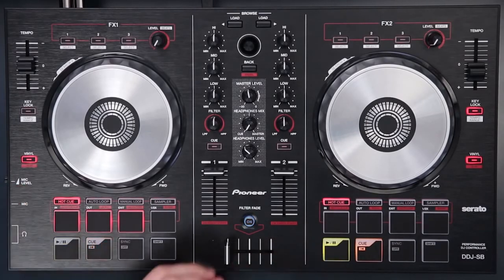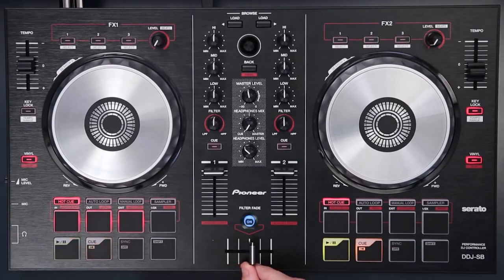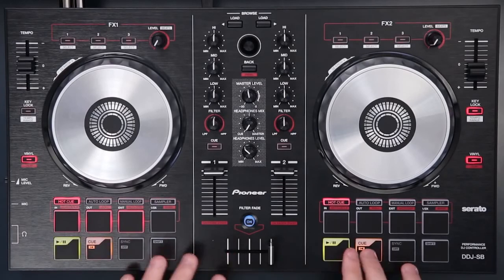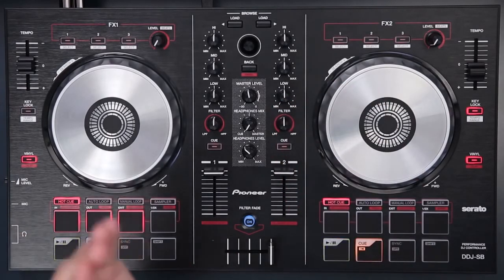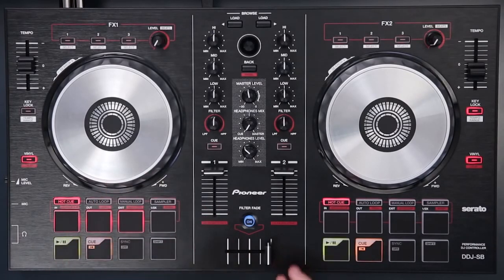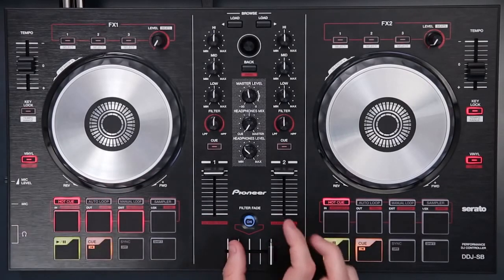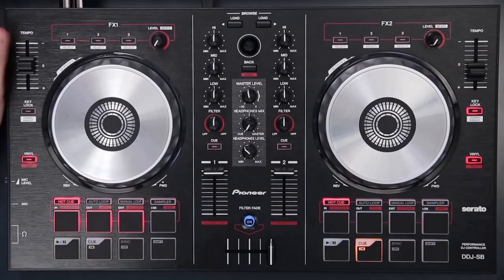Again, going the other way, if you're bringing a track in, it's going to slowly bring that bass in. So that's been designed to give the filter a really smooth curve as the fader goes across, and that can really help, especially when learning with long blends and much more house orientated mixes.